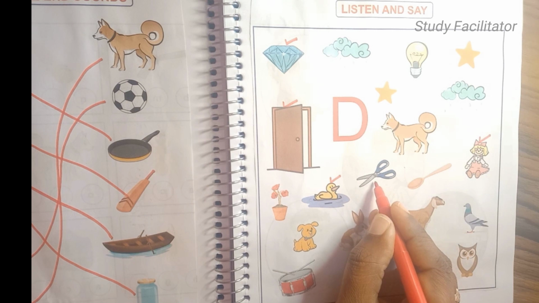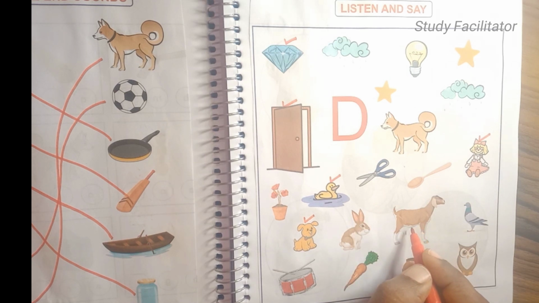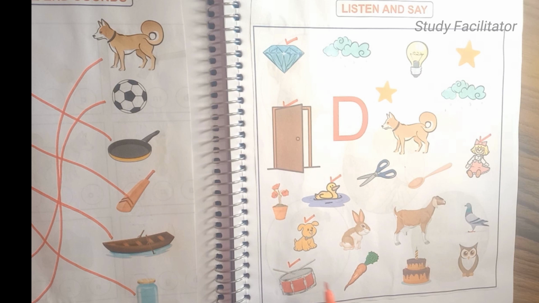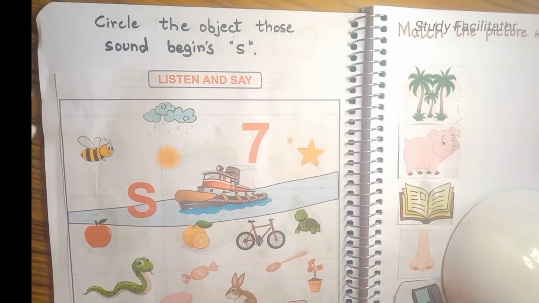Duck. This one matches. Scissor, spoon, flower pot not matches. Dog. Dog matches. Rabbit, goat, pigeon, nut not matches. Drums matches. Carrot, cake, owl, those do not match the D sound.